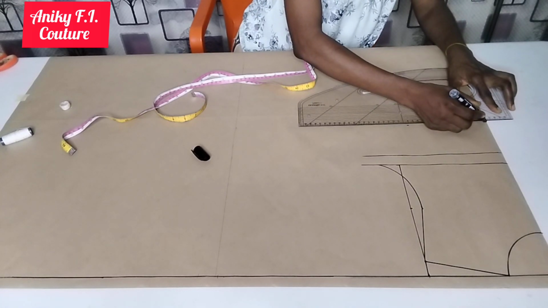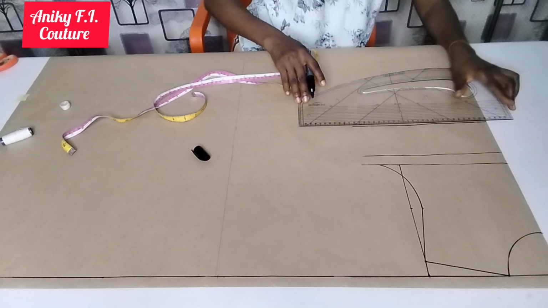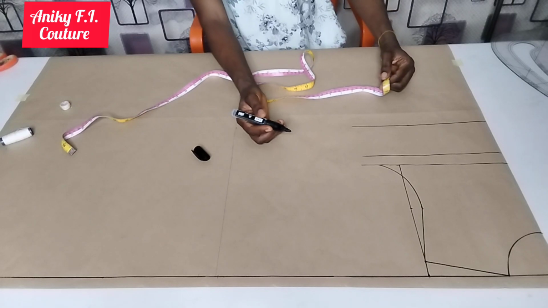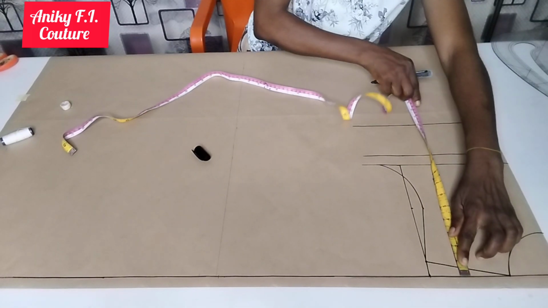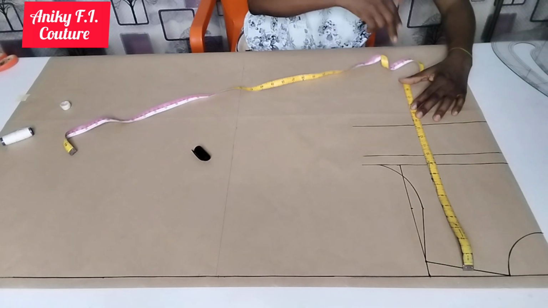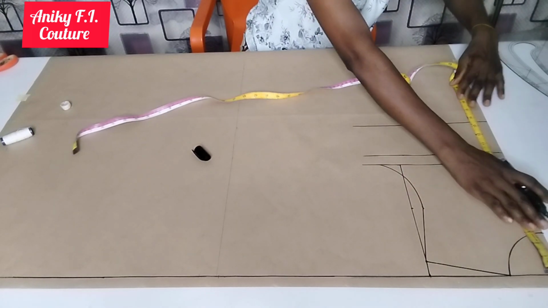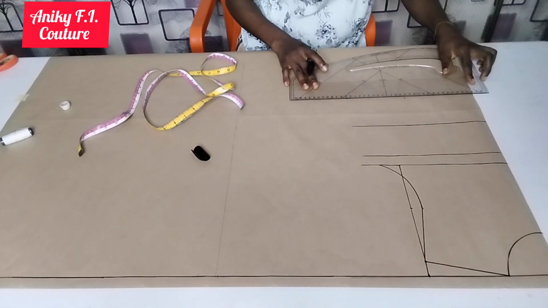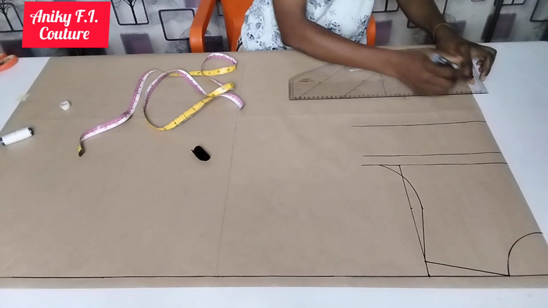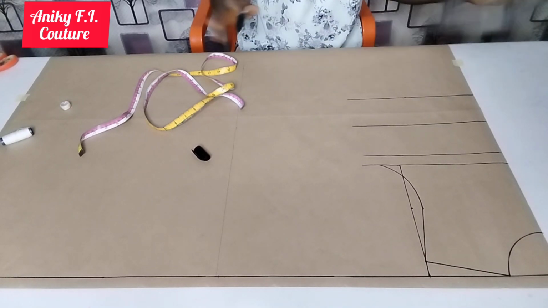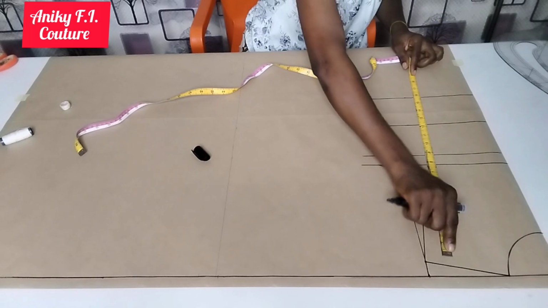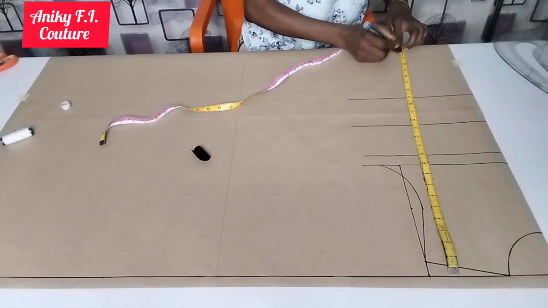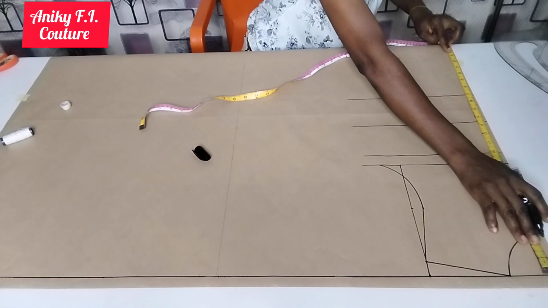And note, make sure you use pencil or pen while drafting your own to avoid excess at the end of the day. Just for you guys to see what I'm drafting, that is why I'm making use of my marker. So from my shoulder, I'm going to measure my waistline, which is 17 inches, and I'm going to connect. So this is my waistline. From my shoulder again, I'm going to measure out my hip line, which is the full length of my top, and it's going to be 23 inches, which is here. I'm going to roll it out.